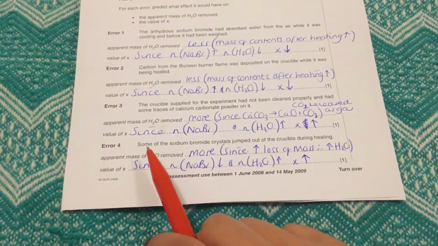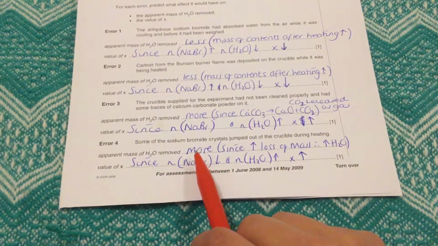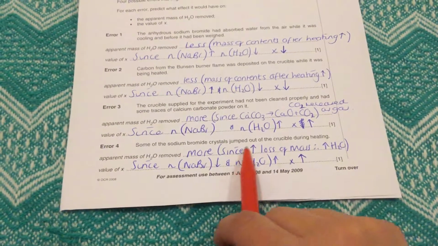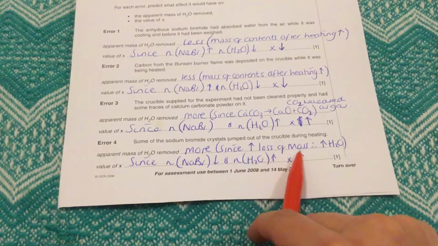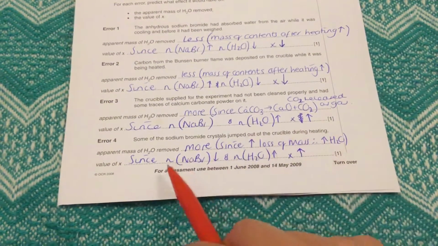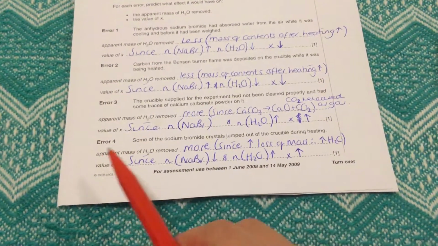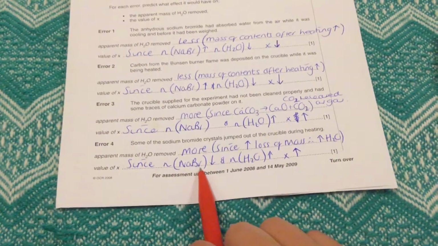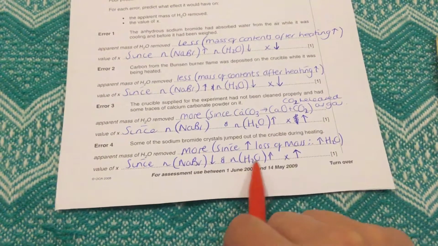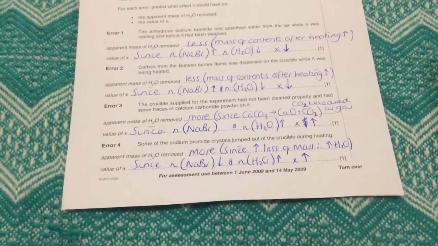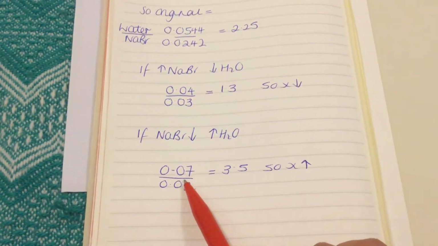With this one here, some of the sodium bromide crystals jumped out of the crucible during heating. So here, if we have got a greater loss of mass because some of the crystals are being removed, we assume that that loss in mass is due to water. Therefore, more water appears to have been lost, even though it isn't really. This means again that our number of moles of sodium bromide apparent will decrease and our number of moles of water apparent will increase.